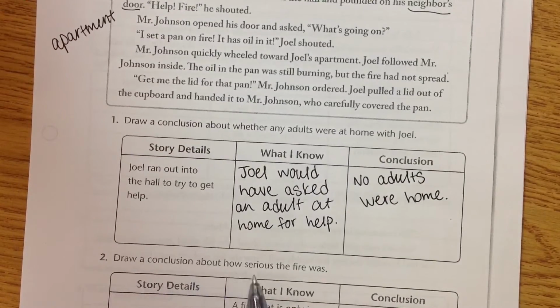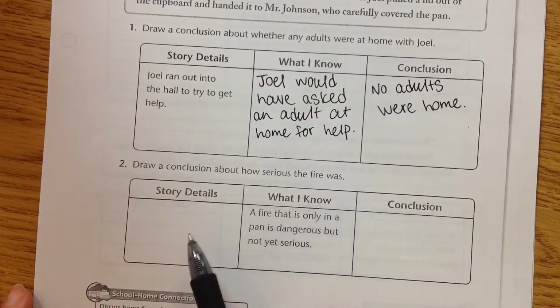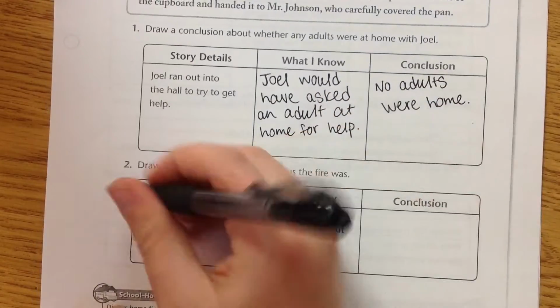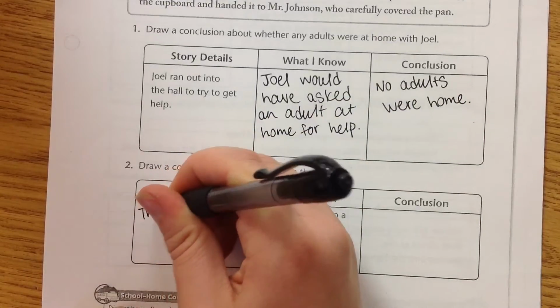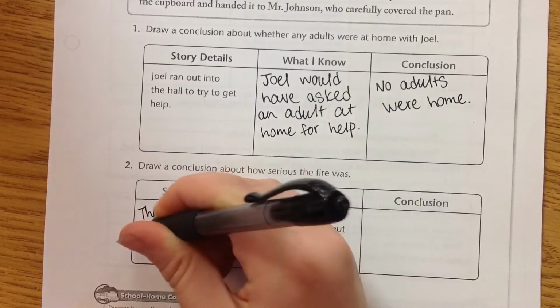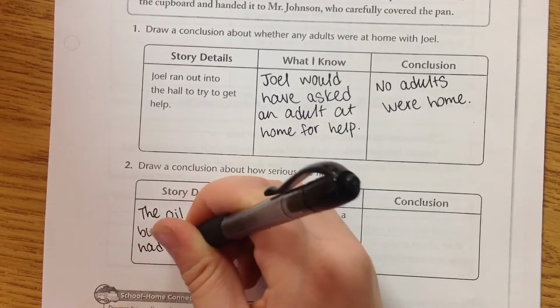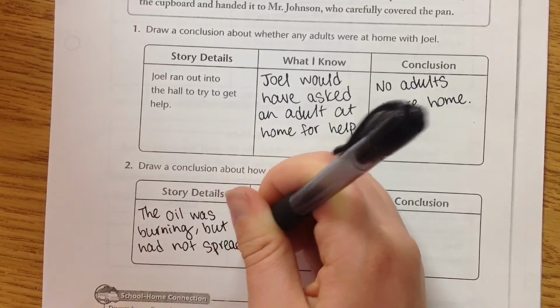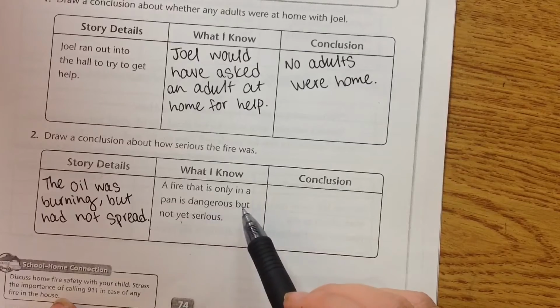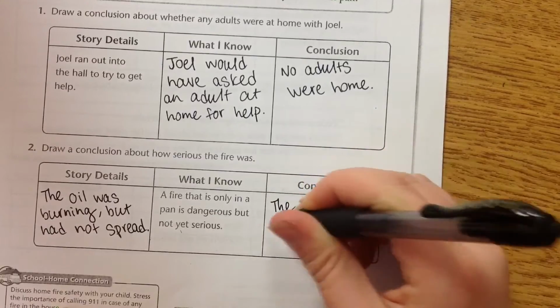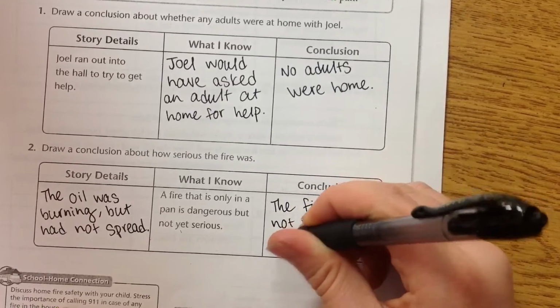And then this asks us to draw a conclusion about how serious the fire was. A story detail, let's look. It said that the oil in the pan was still burning, but the fire had not spread. So a story detail is the oil was burning, but had not spread. In real life, we know that a fire that's only in a pan is dangerous, but not yet very serious. So our conclusion is the fire was not very serious.